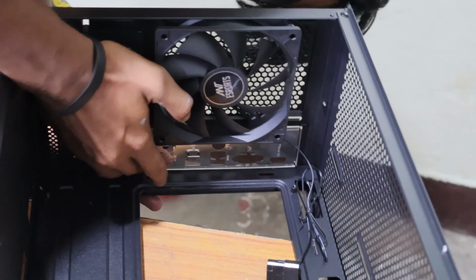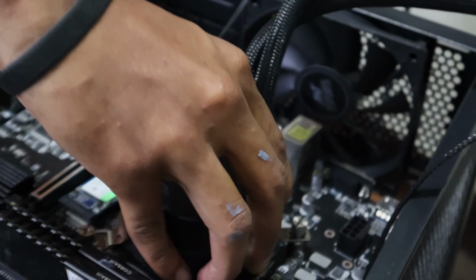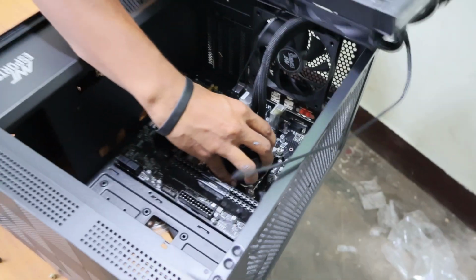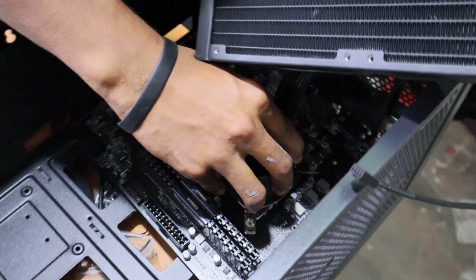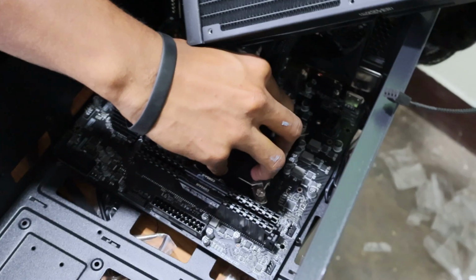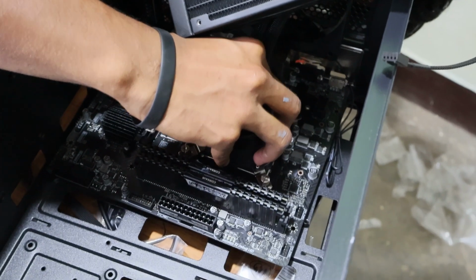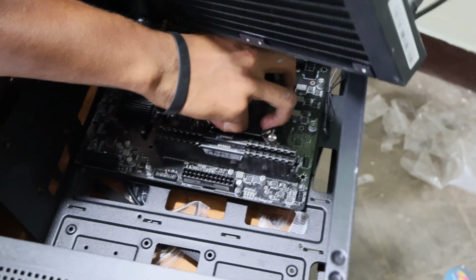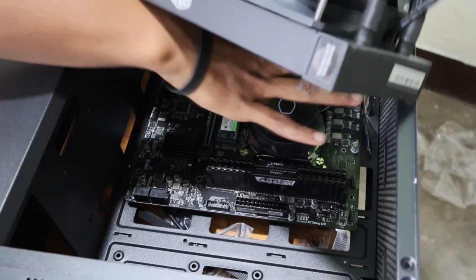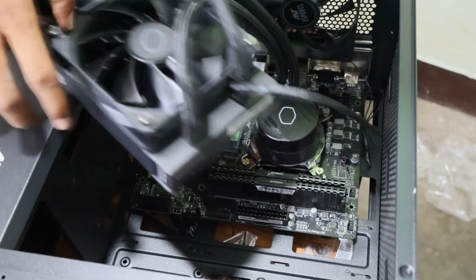There you go. After doing that, just place the motherboard gently and align the ports of the motherboard with the IO shield, like I'm doing. And just see the corners of your cabinet and just place the motherboard gently. Now after placing the motherboard gently in the cabinet and aligning the ports with the IO shield, there you go.